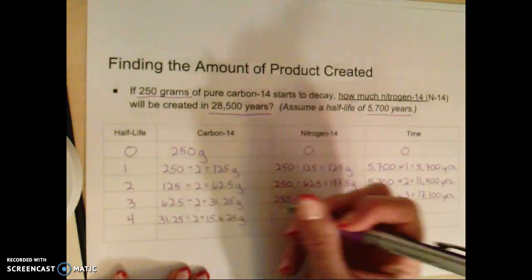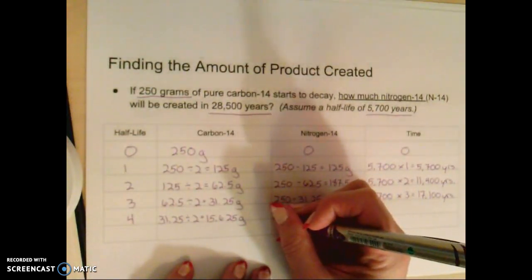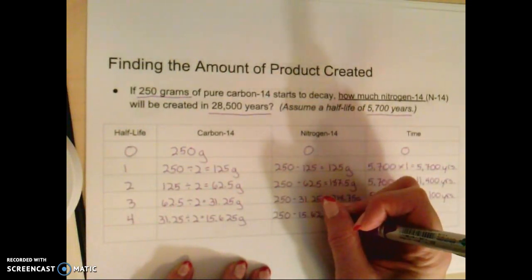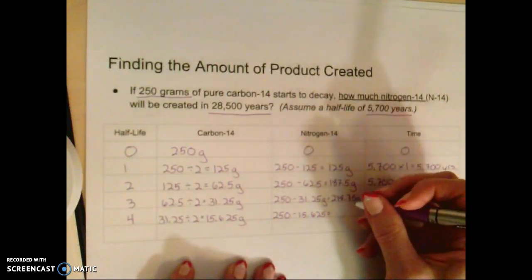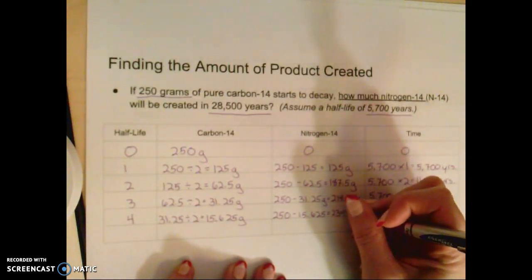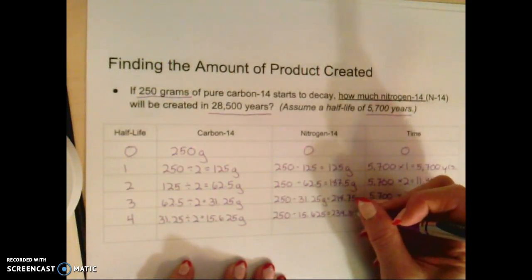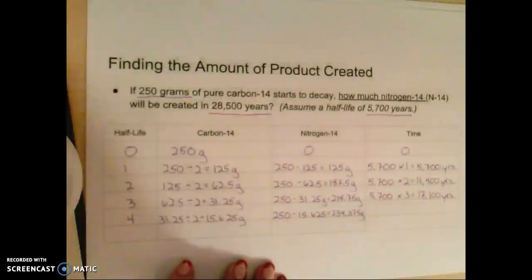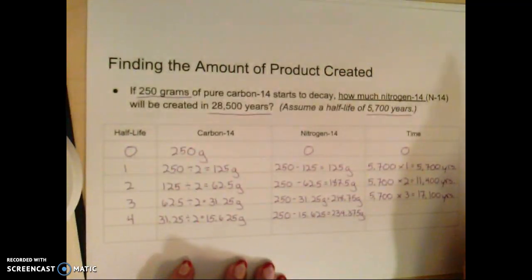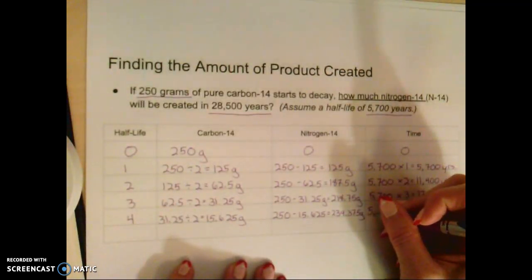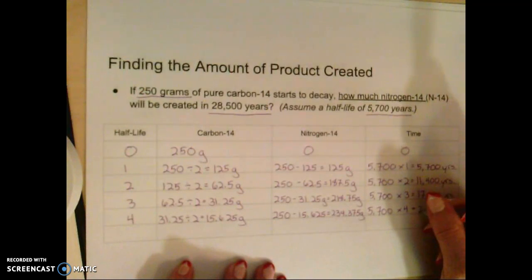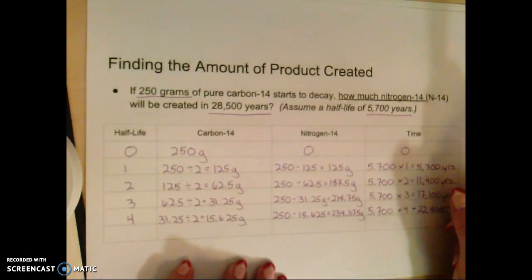15.625 grams. Now, at this point, our decimals are getting a little bit crazy. So if you would like to round, you absolutely can. However, if you mess up rounding, you're going to mess up your problem. So I would be sure that you know your rounding rules before you try to round. So we get 234.375 grams after subtracting 250 minus 15.625. We take the 5,700, multiply that times 4, and we get 22,800 years.